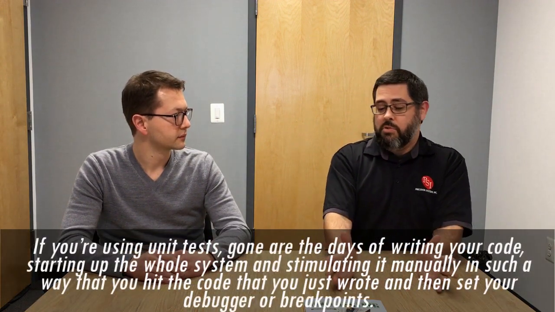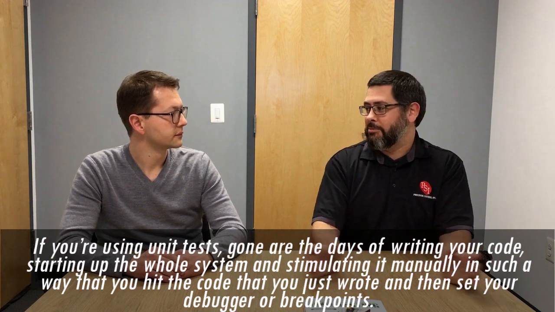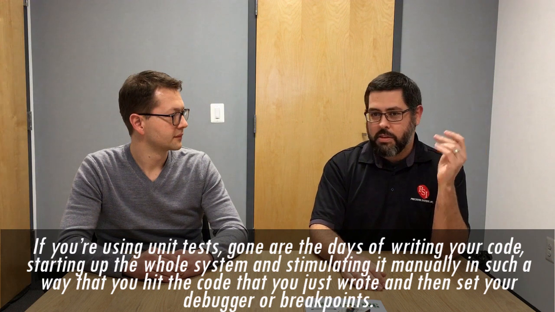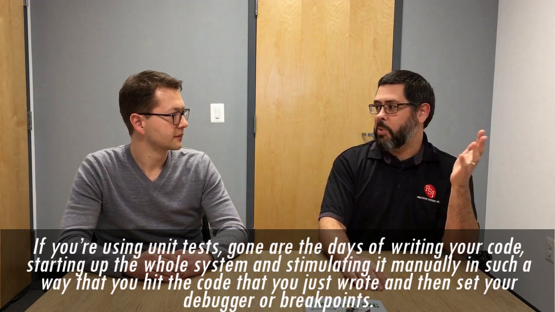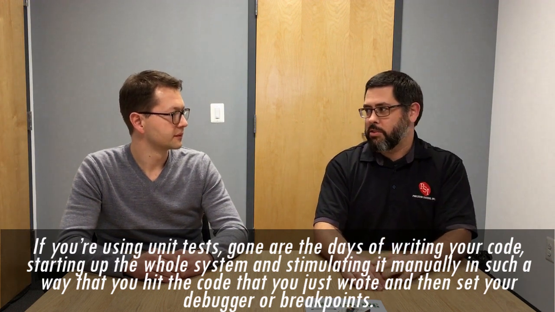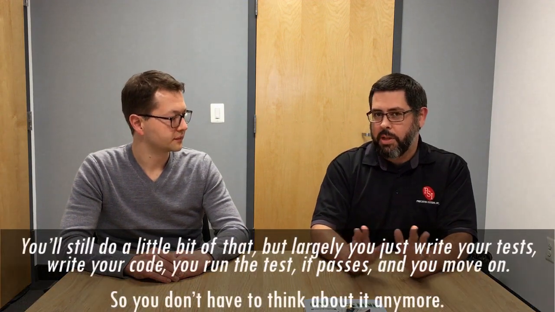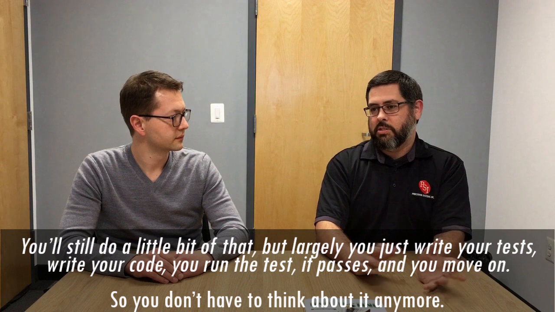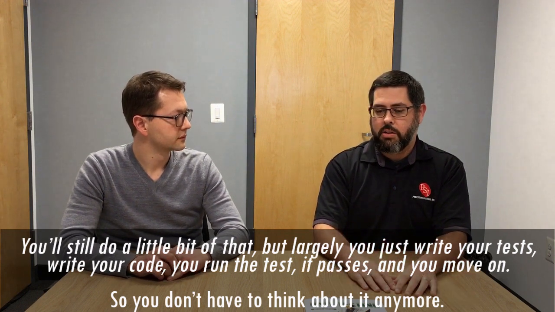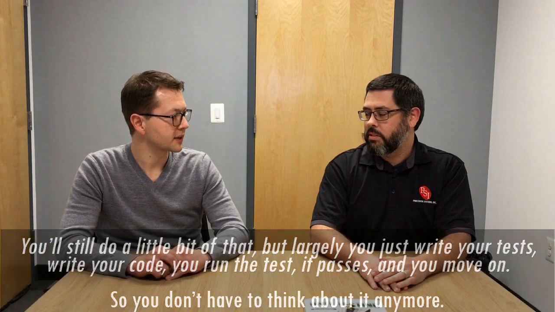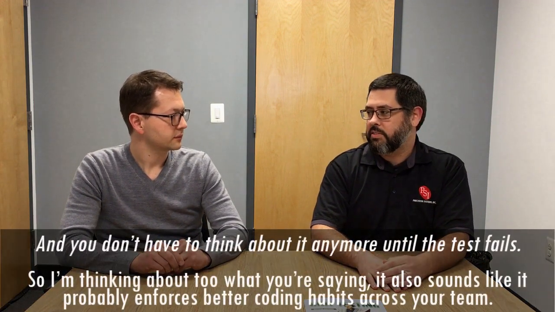Yeah. So if you're using unit tests, gone are the days of writing your code, starting up the whole system, and stimulating it manually in such a way that you hit the code you just wrote, and then set your debugger breakpoints. I mean, you'll still do a little bit of that, but largely you just write your test, you write your code, you run the test, it passes, you move on. So then you don't have to think about it anymore. And you don't have to think about it anymore until the test fails.